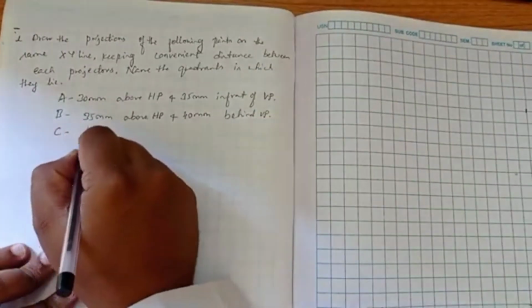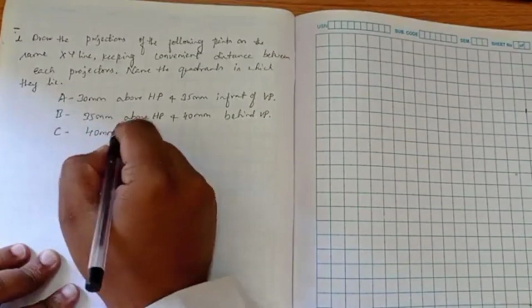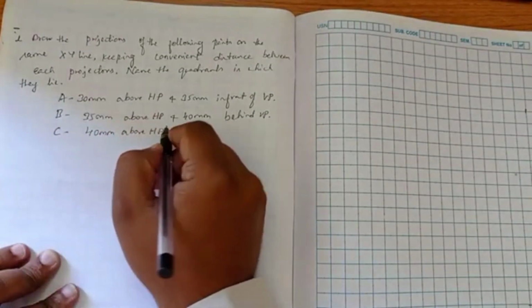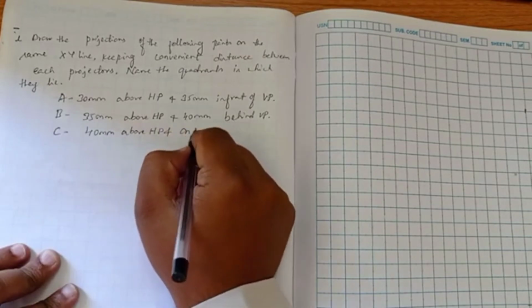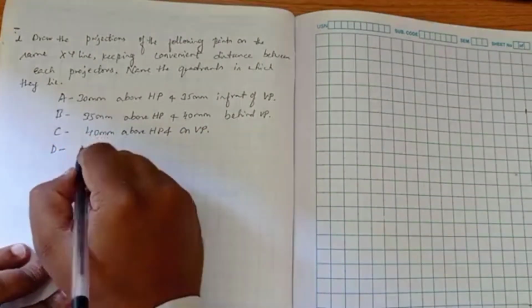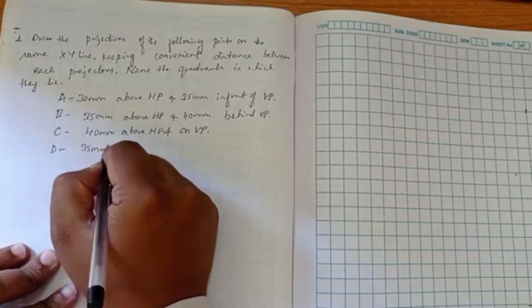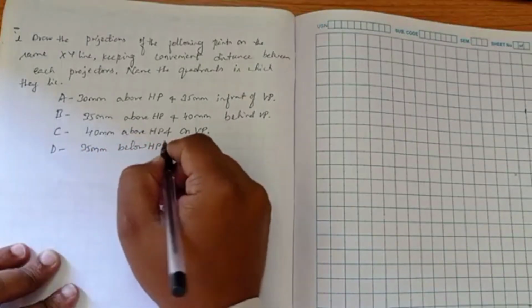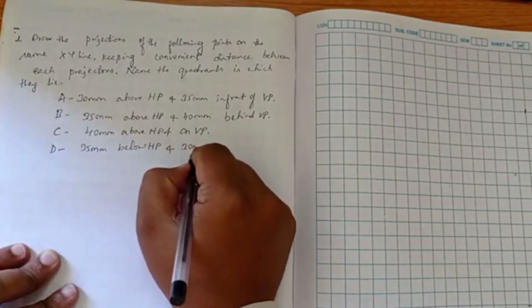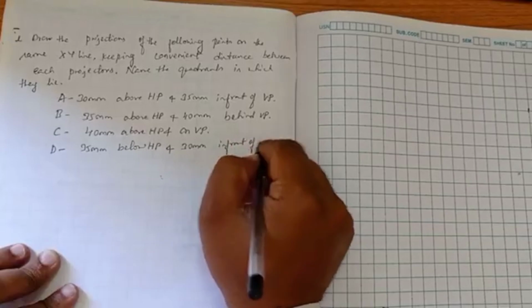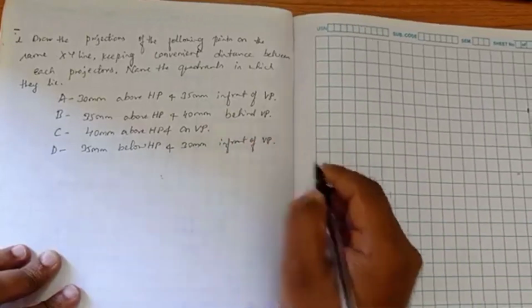Point C, 40 mm above HP and on VP. Next, point D, 35 mm below HP and 30 mm in front of VP.